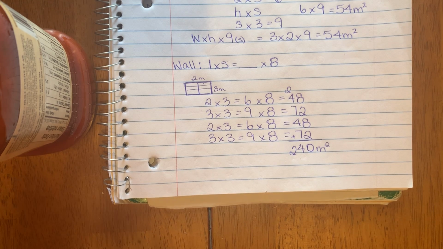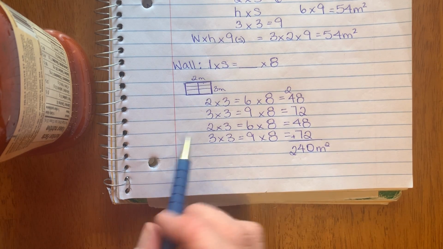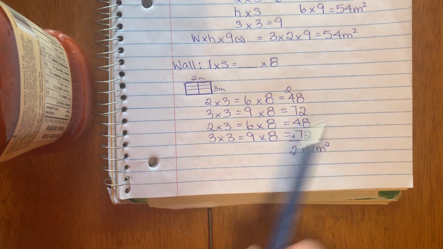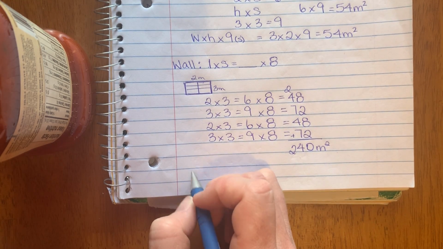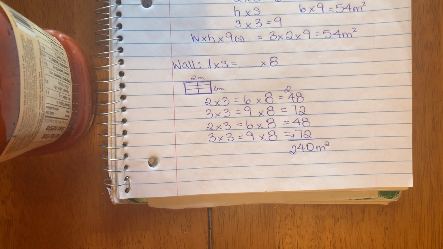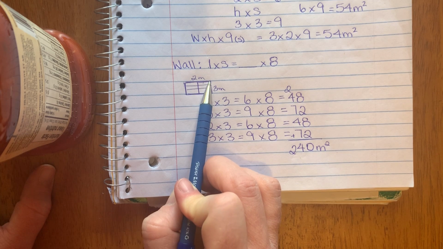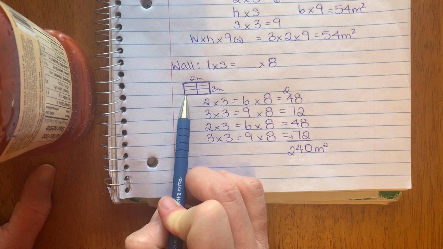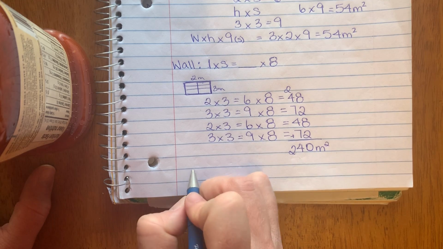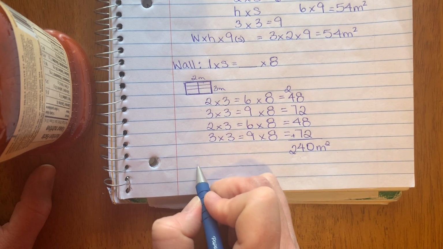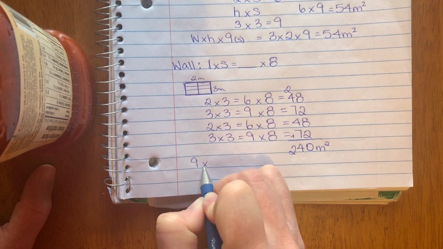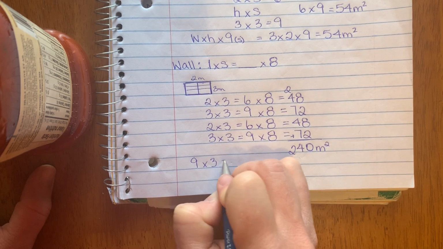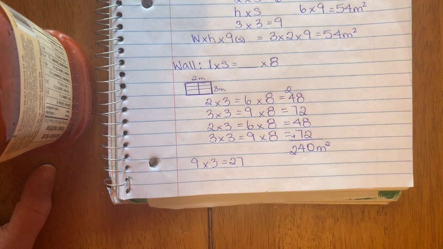The other way that we could go about doing that is we can add up, so looking back at that perimeter, we can add up all of those outsides, okay? Multiply those by 3, and then multiply them by 8. So we've got 2, 3, 5, 2, 7, 3, 9, okay? 9 times 3 equals 27.